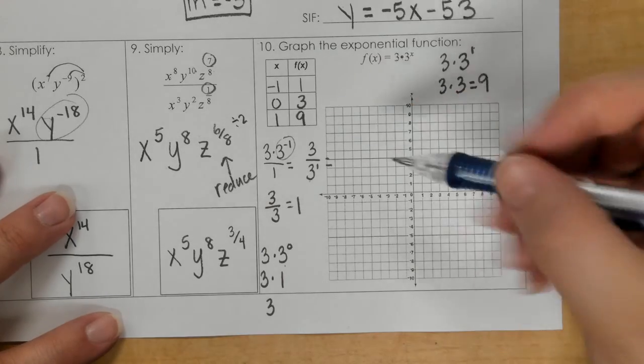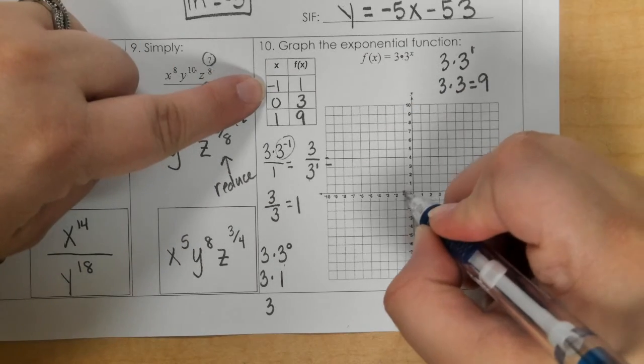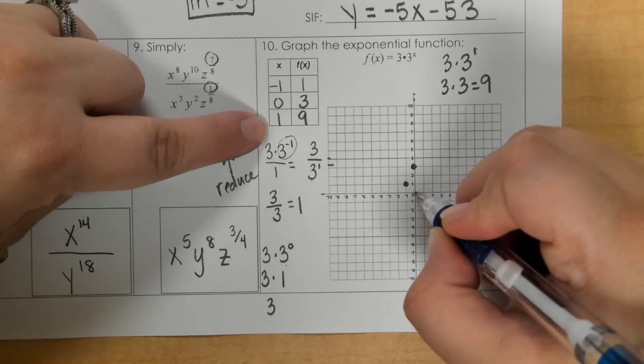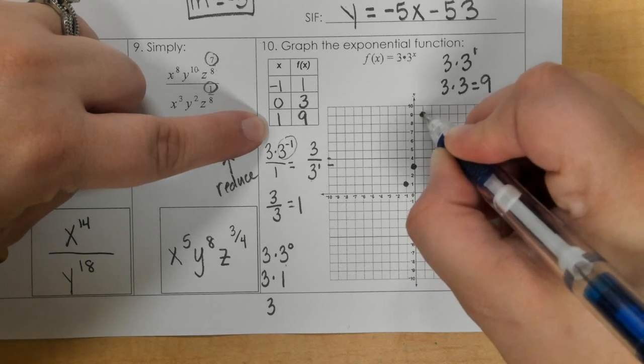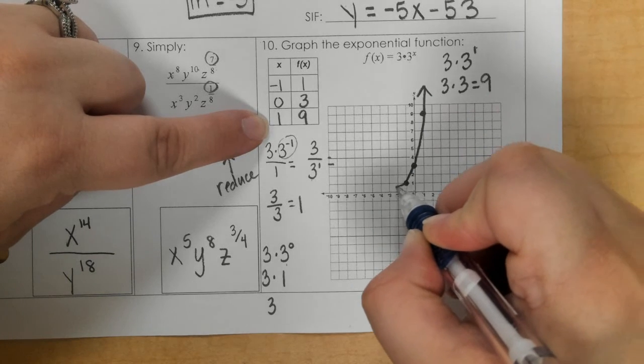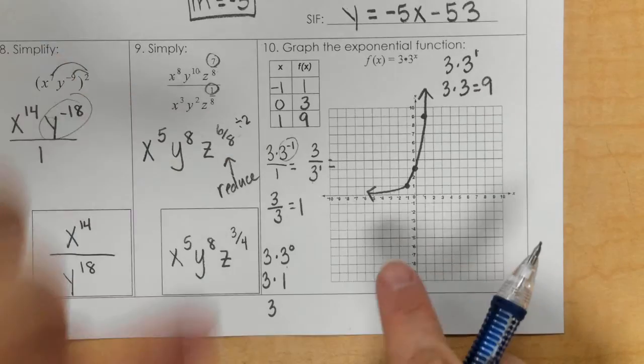So now I just need to plot these points. The first one, (-1, 1). (0, 3). And then (1, 9). We draw the curve, and we get really close to the x-axis, but again, we don't actually touch it.